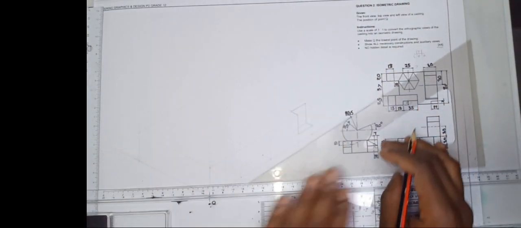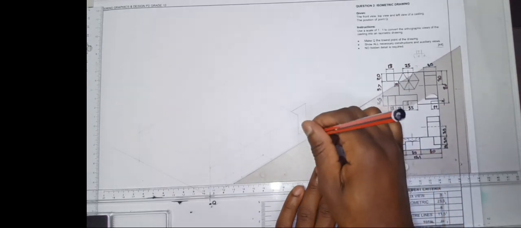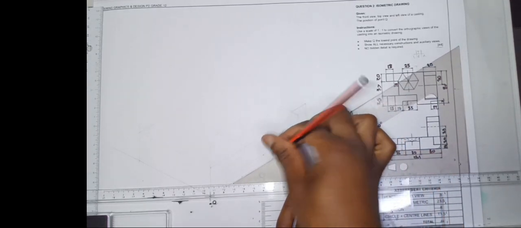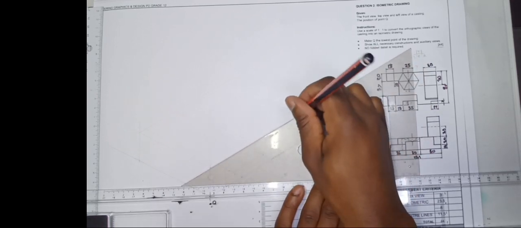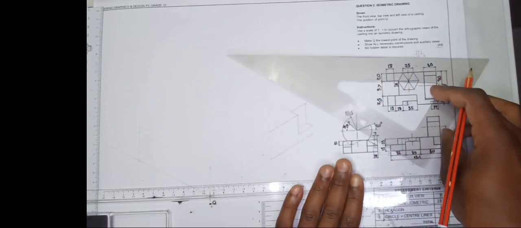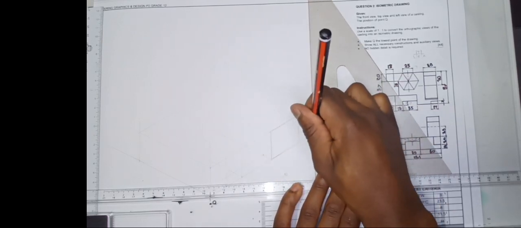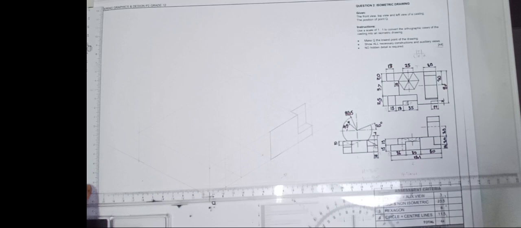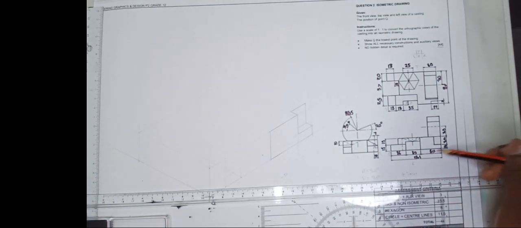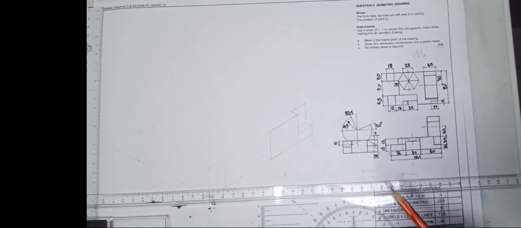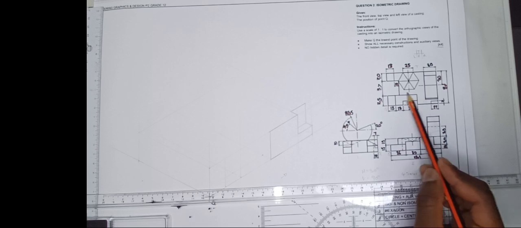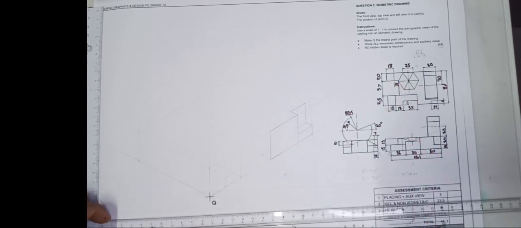Alright, and then also from here to here, okay, and again from here to here. So now I have gotten this part here, okay. So now I will have to include this part and also that part. So how do we go about that?